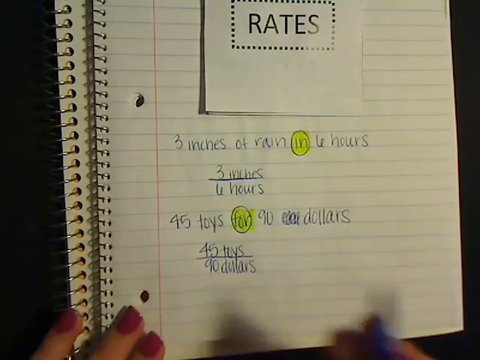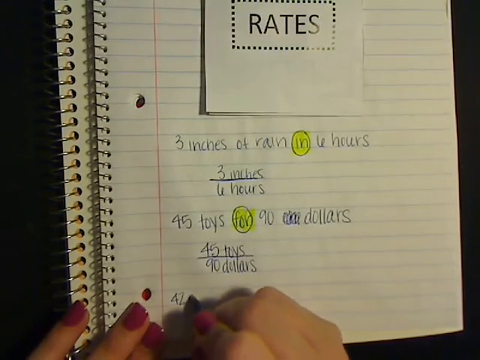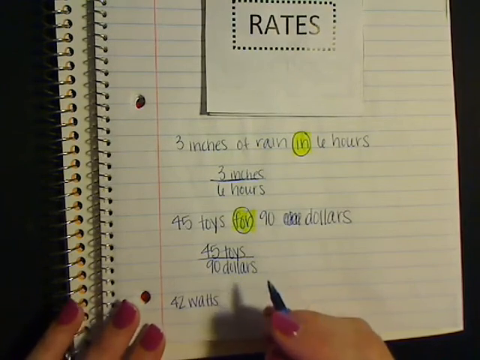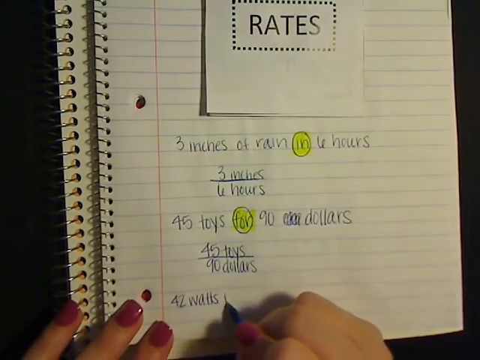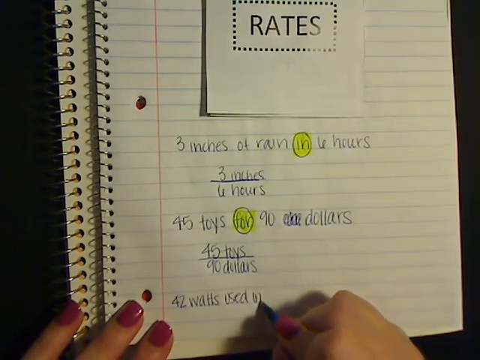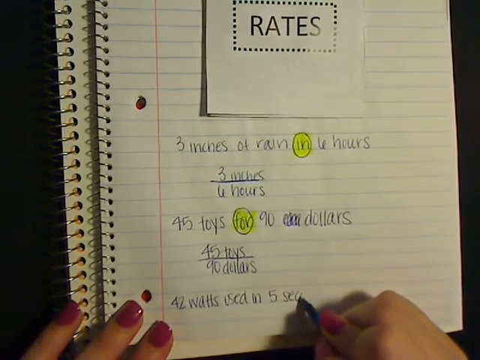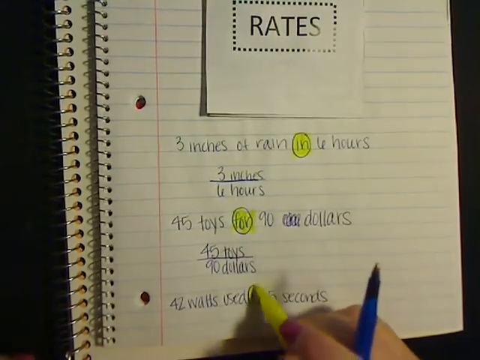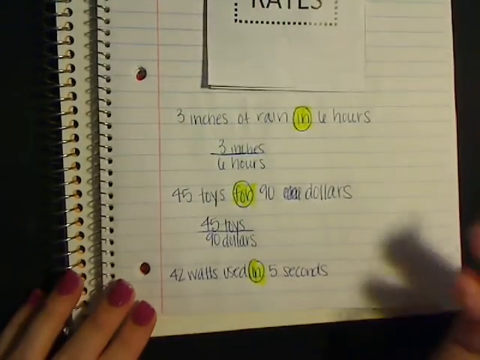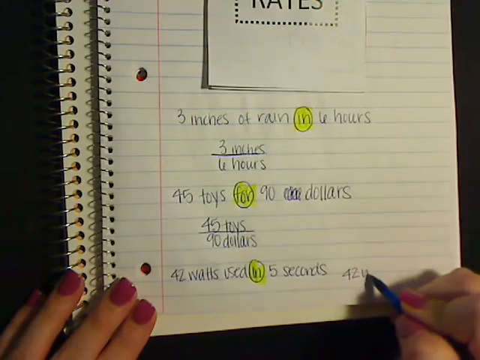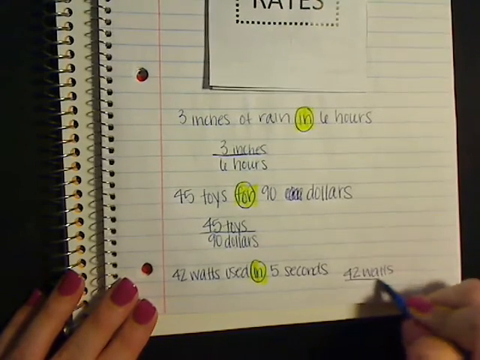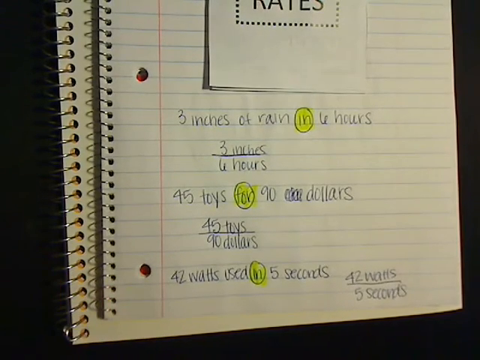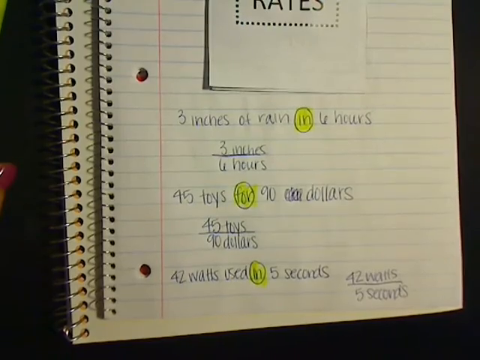So let's say 42 watts. This has to do with like your light bulbs. Okay, electricity, 42 watts used in 5 seconds. Well, here's my keyword, in. Tells me how to set up my rate. So that would be 42 watts in 5 seconds. So that's how you set up a rate. It's very, very similar to a ratio.